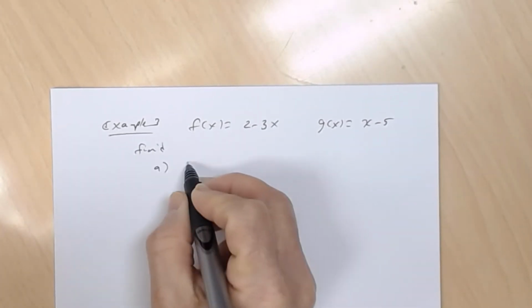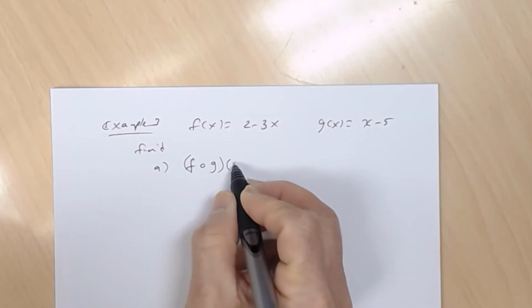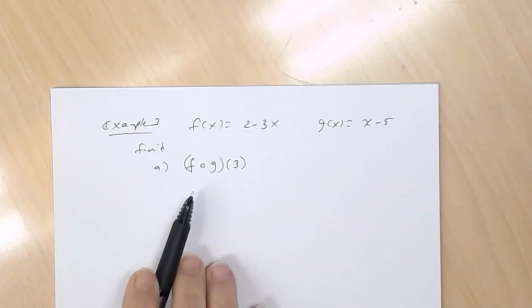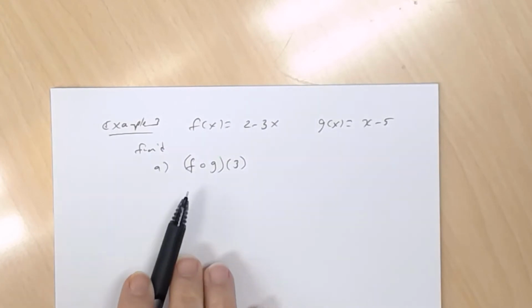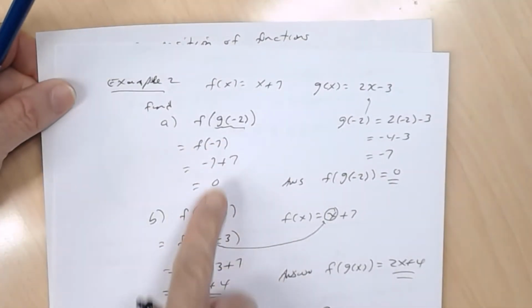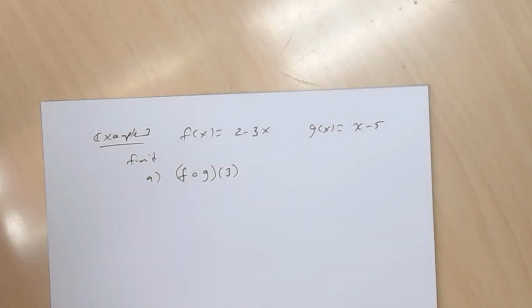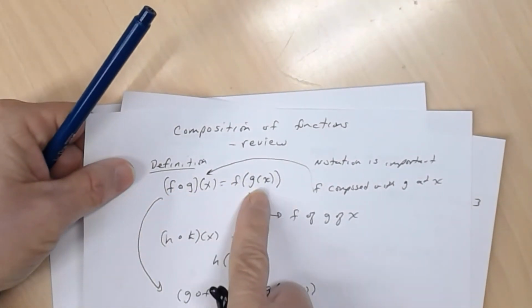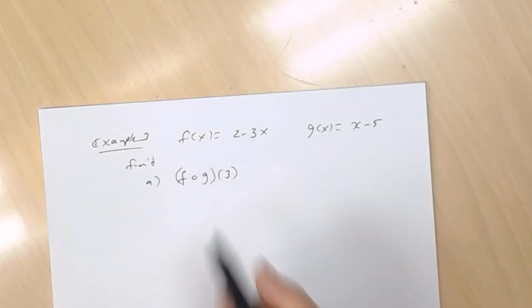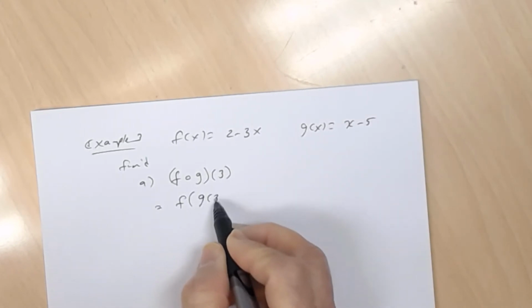I'm going to write out what I want to find. Notice that this is a different notation from these notations. But you have to remember what this means. Well, that means this is going to be f of g of 3.